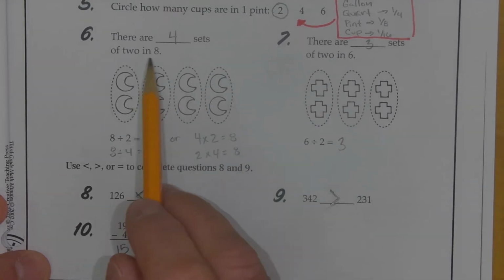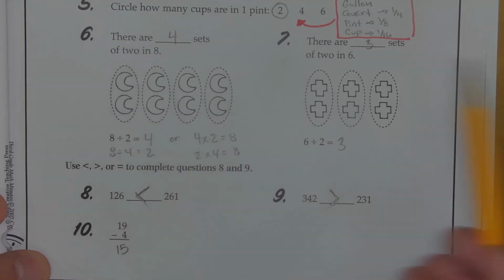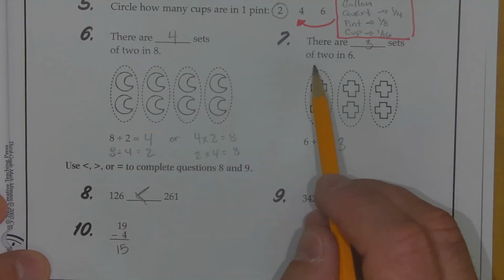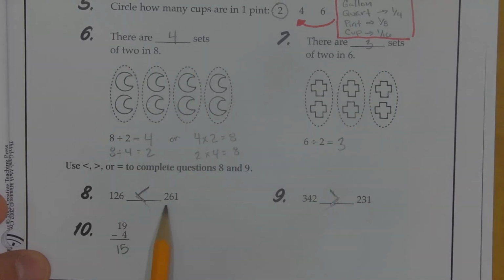So, like we said, there are 4 sets of 2 and 8. There are 3 sets of 2 and 6. 261 is greater than 126. Or, I'm sorry, 126 is less than 261. You would read this just like a sentence. And then this one would say 342 is greater than 231. Again, reading it just like a sentence, left to right. Number 10, 19 minus 4 is 15.